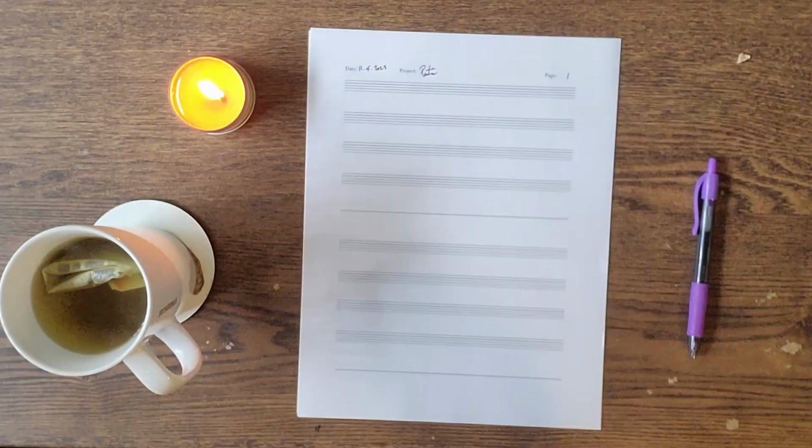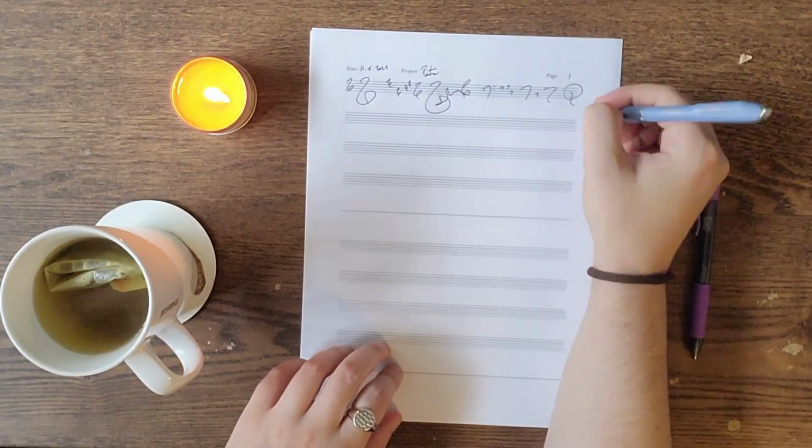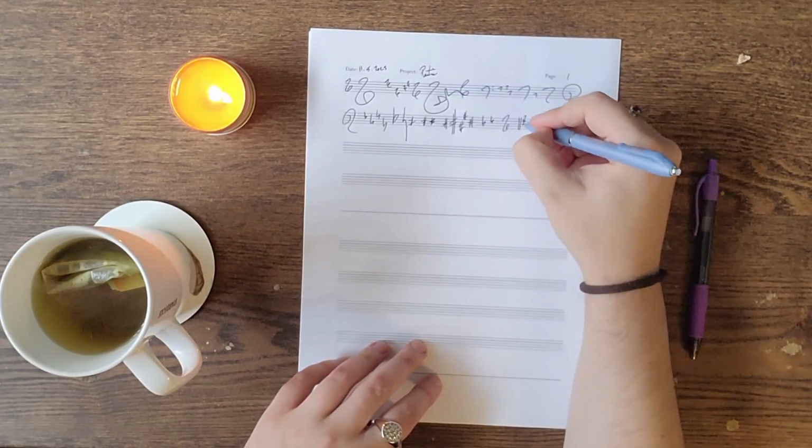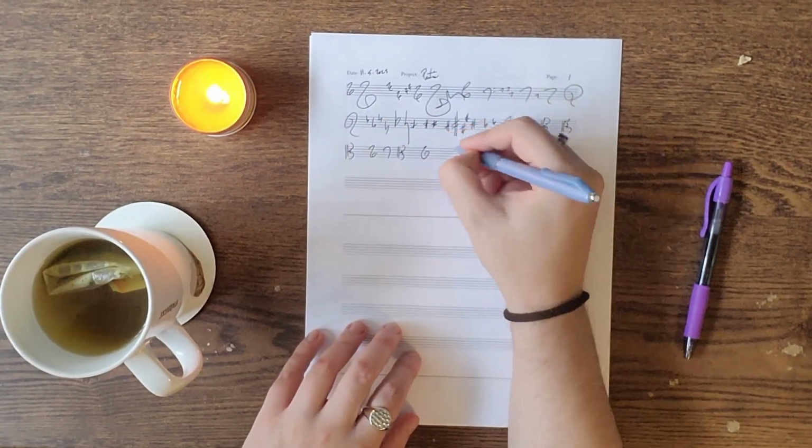Hi everyone, trying something a little different today. I'm going to talk you through one of these practice pages that I wrote today.